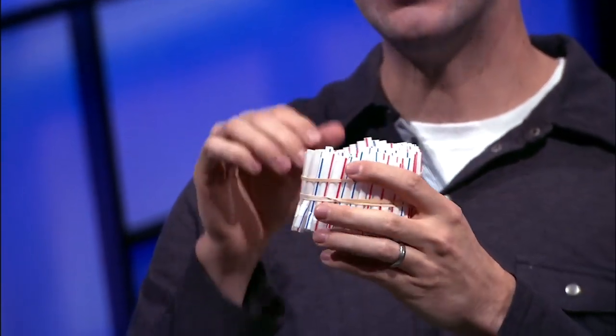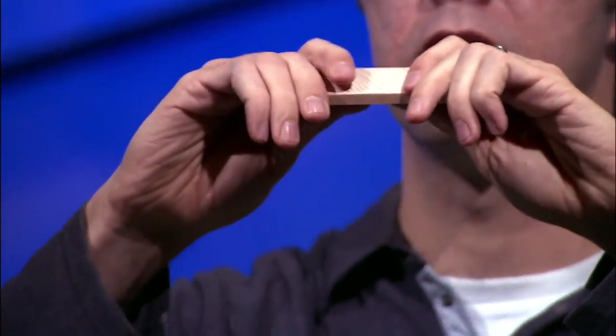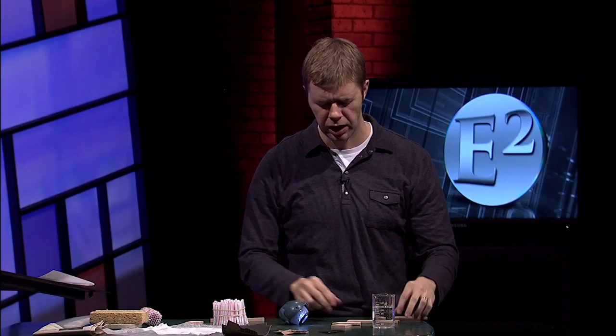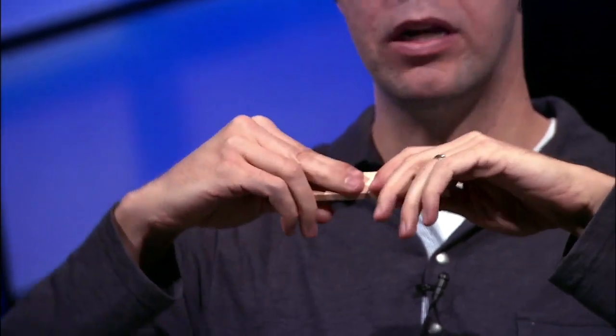See, this is understanding the microstructure and how it impacts the macro performance of the material. So when I bend this, these straws are going up and down, and it's easy to break. If I had tried to do that with this one, where the straws are like this, I can bend it all I want. It won't break.